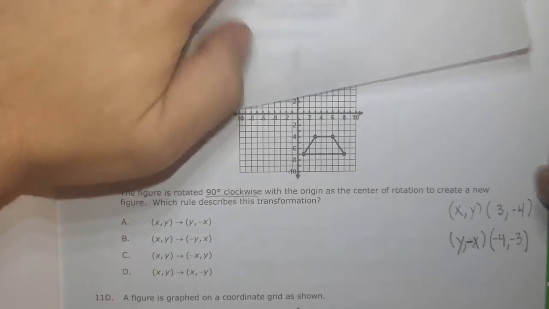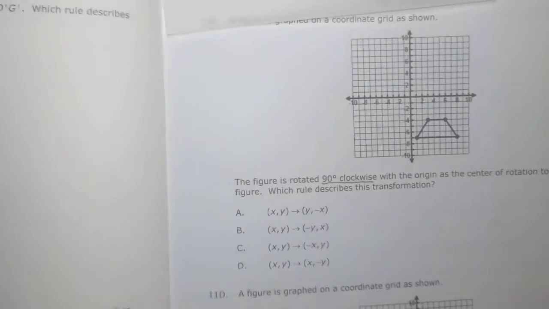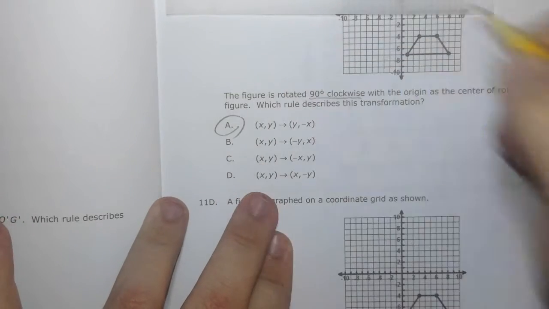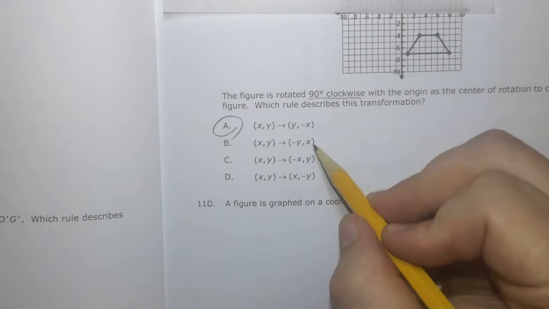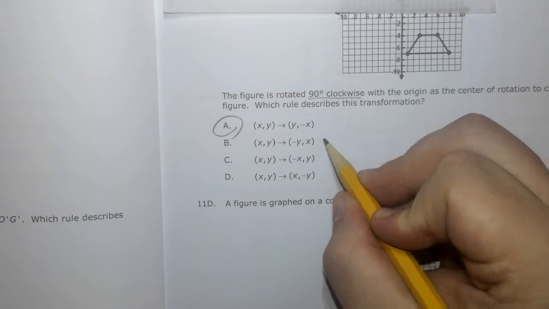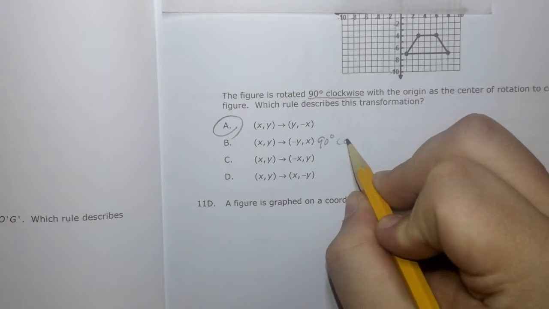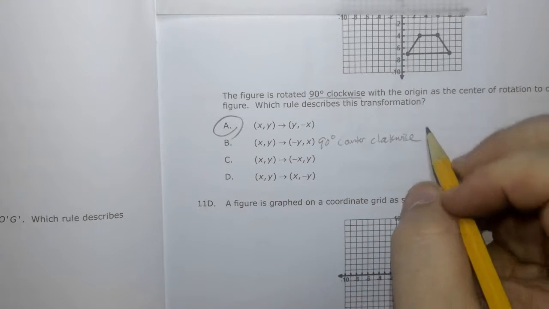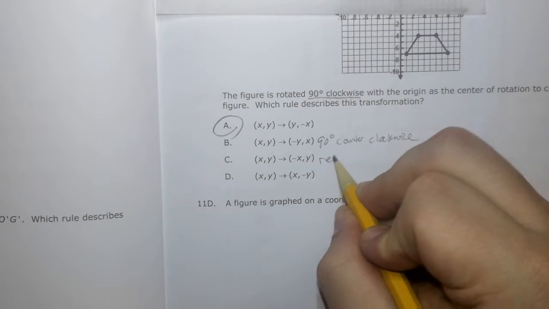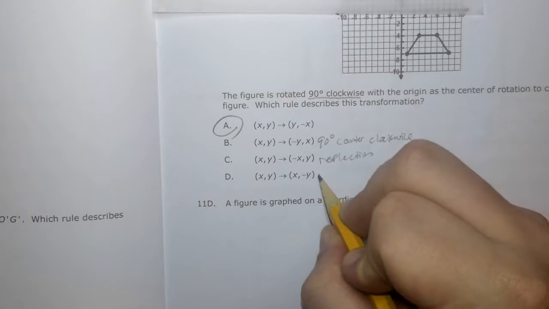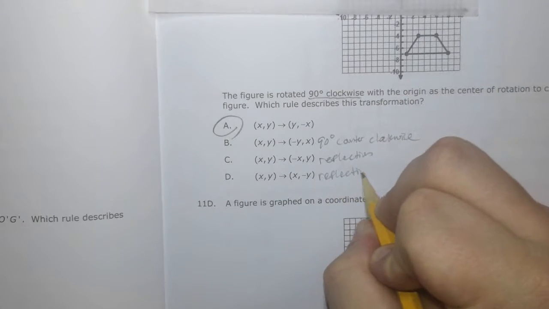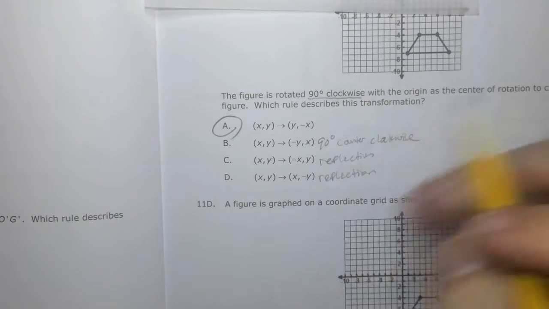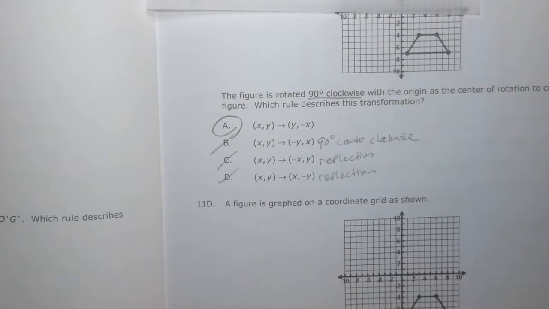Okay, so I look at my answer choices, and I see y, negative x. Okay, right here, negative y, x, that would be 90 degrees counterclockwise. So don't let that trick you. Okay, this right here is another reflection, and so is this. Remember, reflection over the y-axis, y stays the same. Reflection over the x-axis, x stays the same. Okay?